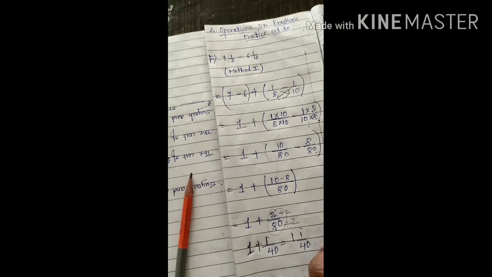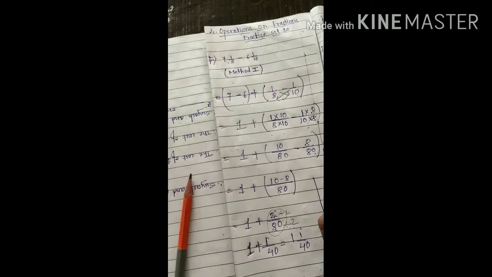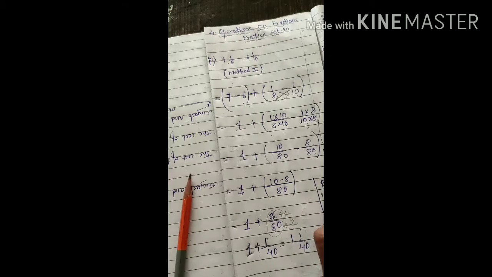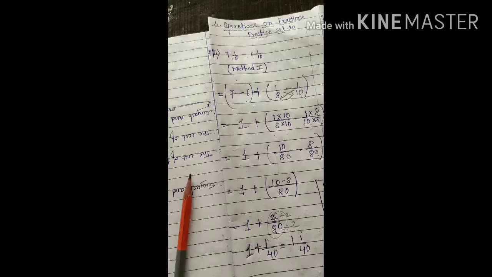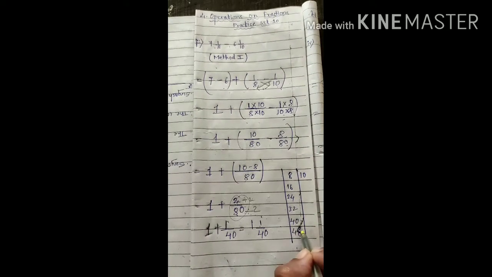Yeah, students, here 8 and 10, if you take the LCM of 8 and 10, see, if you write the table of 8, 30, 40, 50 and 60.